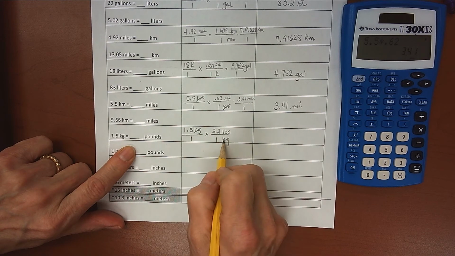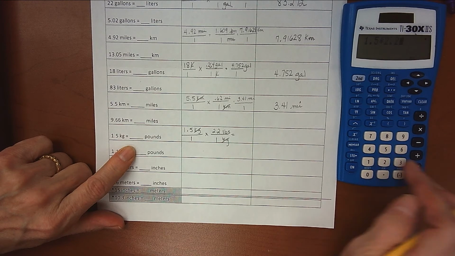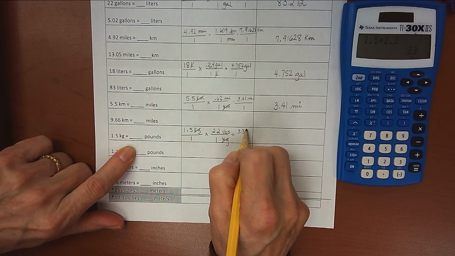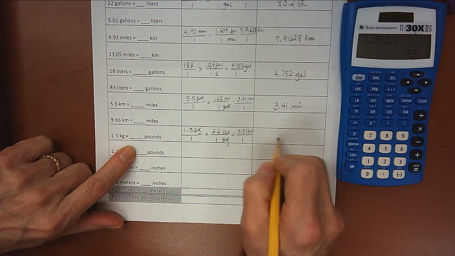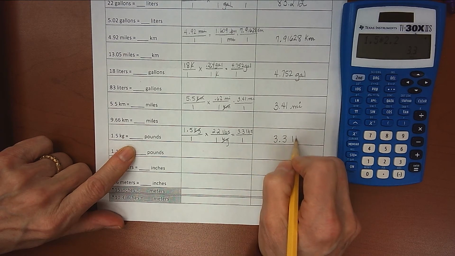These two cancel each other out, and I'm going to take 1 and 5/10 times 2 and 2/10, and I find out that that's 3 and 3/10 pounds over 1, and so my answer is 3 and 3/10 pounds.